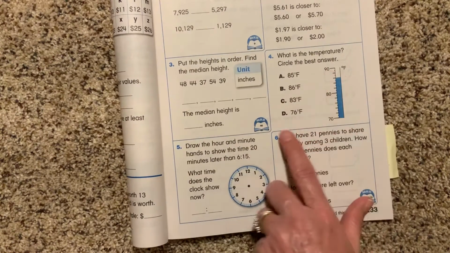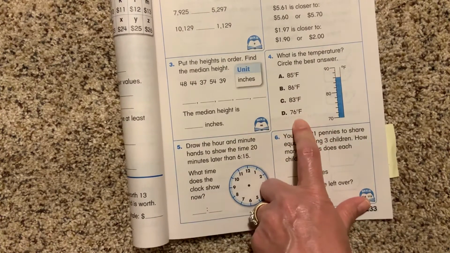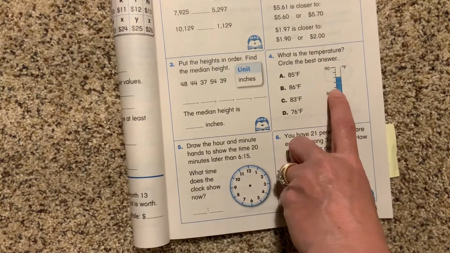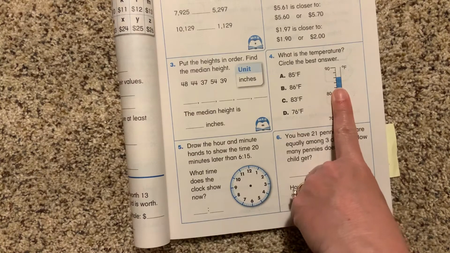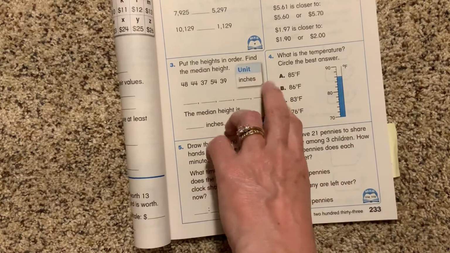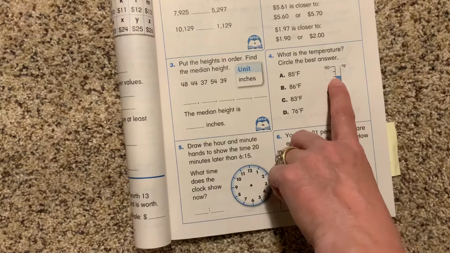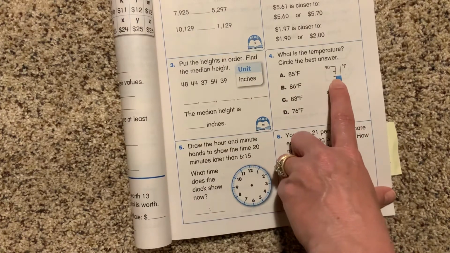It's between 80 and 90, so there's no way it could be letter D. 80, 82, 84. Could it be 85 or 86? It would be 86. We're counting by 2s. It comes right out to that line. 82, 84, 86.